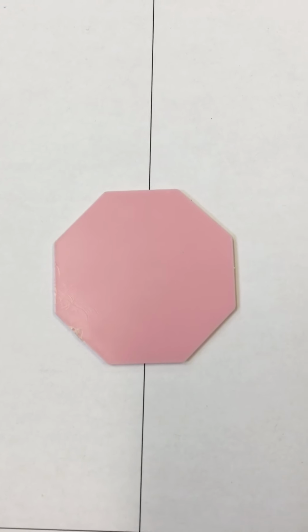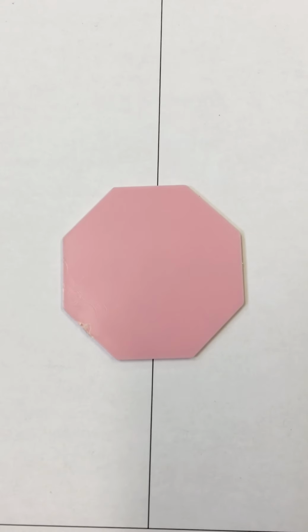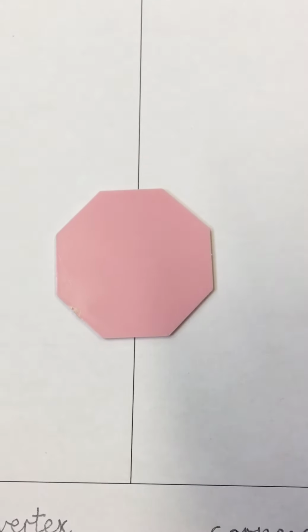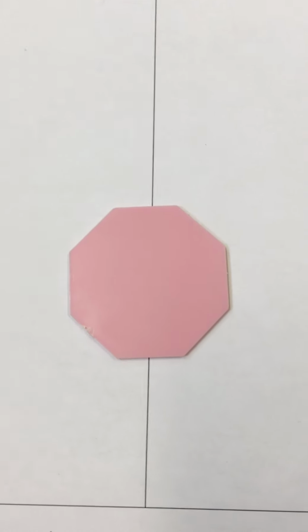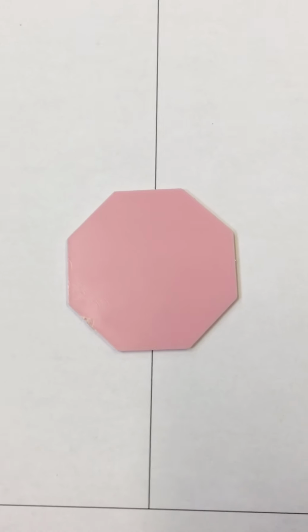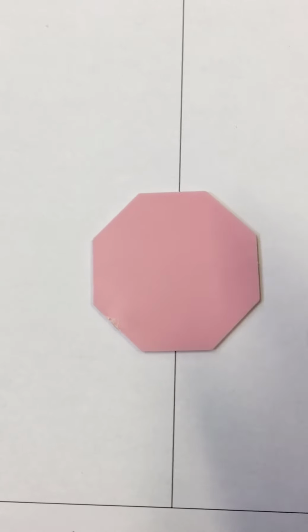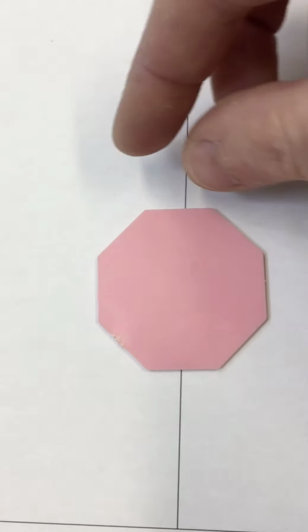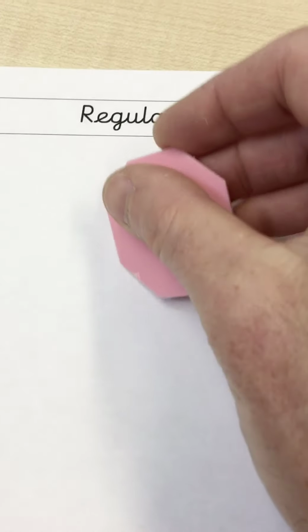Octagon. Just like an octopus. An octopus that lives in the sea has 8 legs, 8 tentacles. So an octagon has 8 sides, 8 vertices. And this particular one has all of them the same length. If the sides are the same, the corners are the same, this is regular.